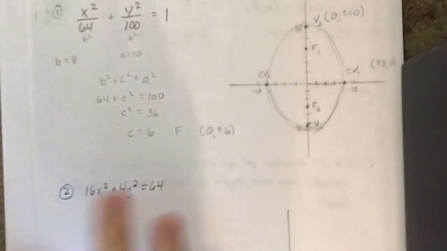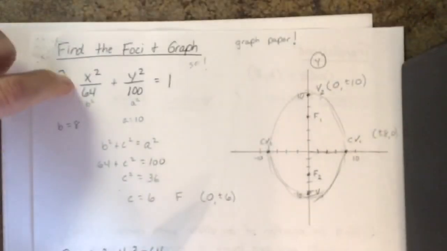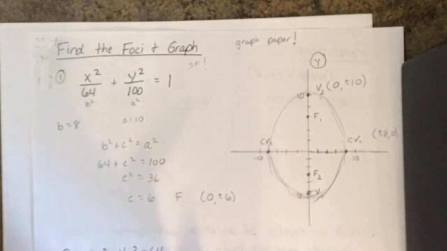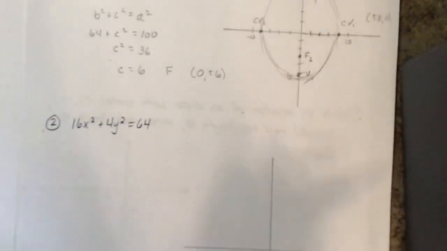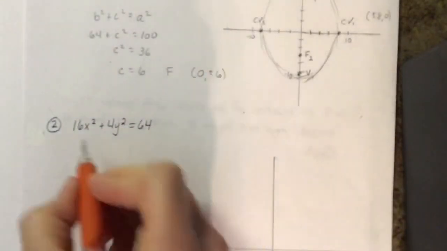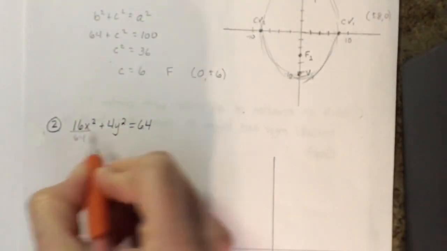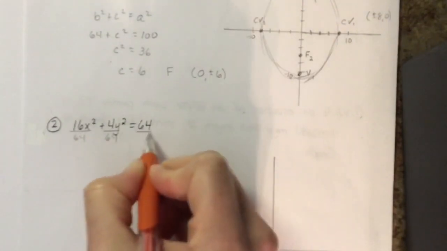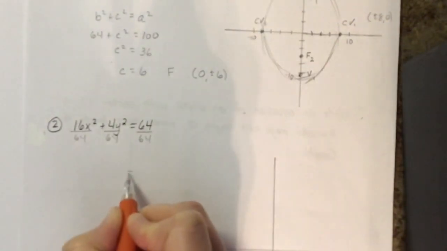All right, one more graph. Now, is this in standard form? No. How do I get it in standard form? It has to equal what number? 1. So I need to make 64 a 1, so I'm going to divide everything by 64. Equals 1.